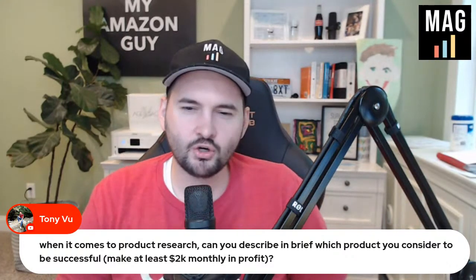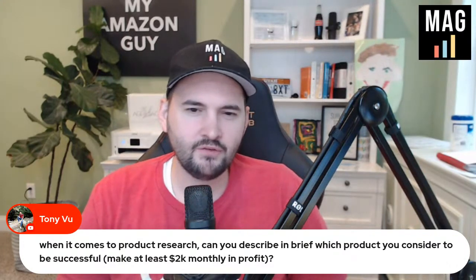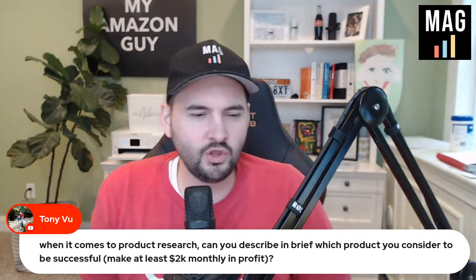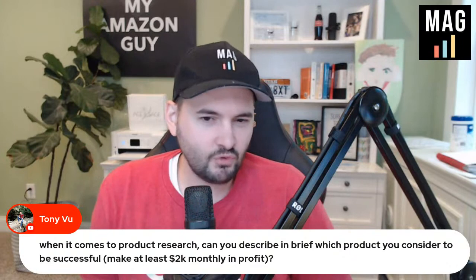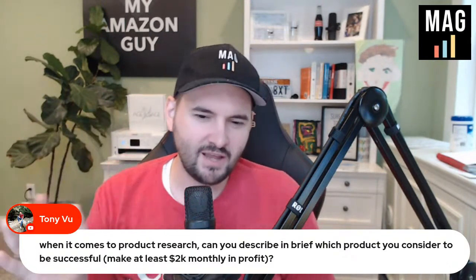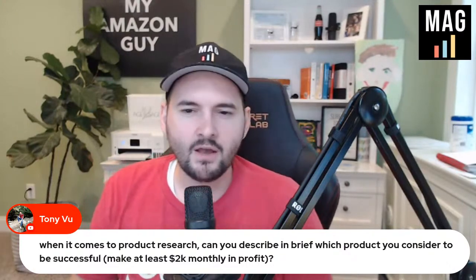So it depends on your goals. This is a variable question. If you know that you'd be happy with 2K in profit, you found your product. But if you would like to have 10K in profit, that's a totally different question. So you've got to write down your goals and work backwards. That's how you answer a variable question like this.